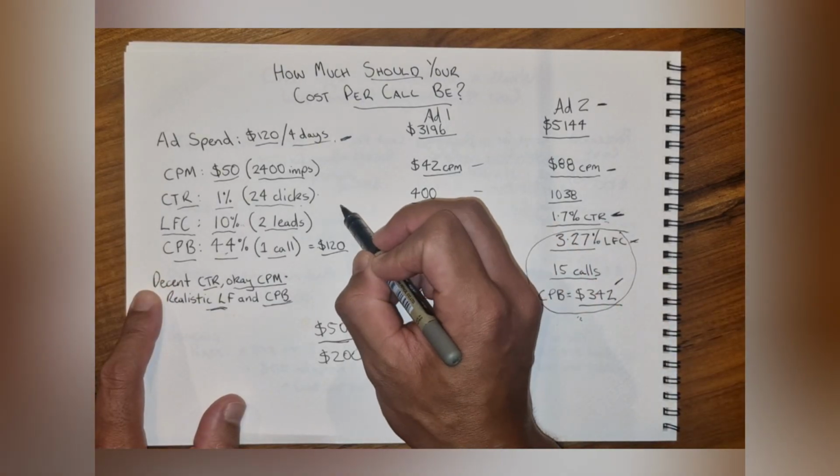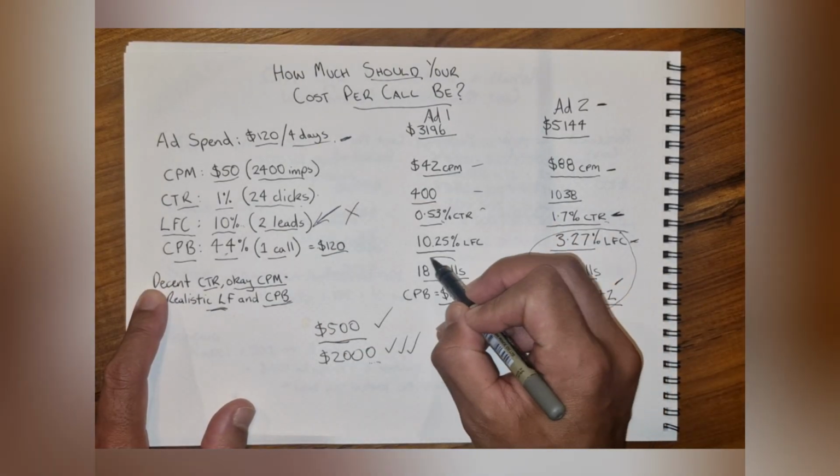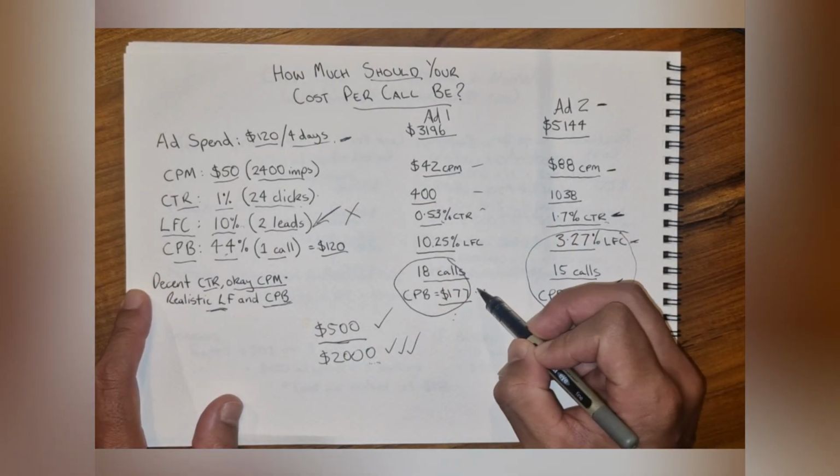Just remember, the goal isn't necessarily cheap leads. It's qualified conversations, because that's what drives the sale, not the click.